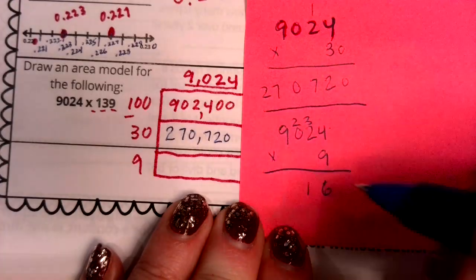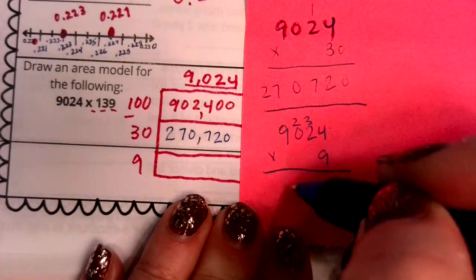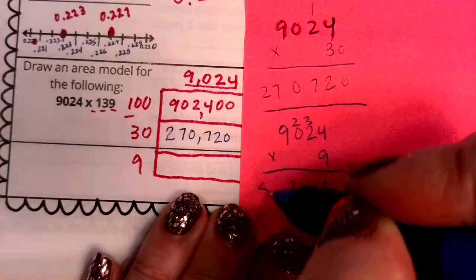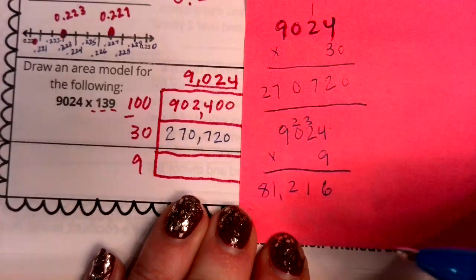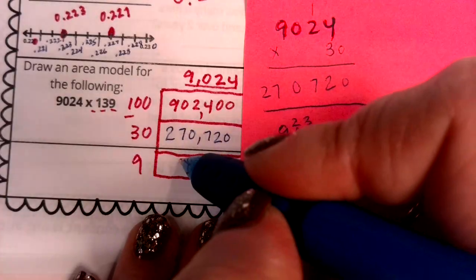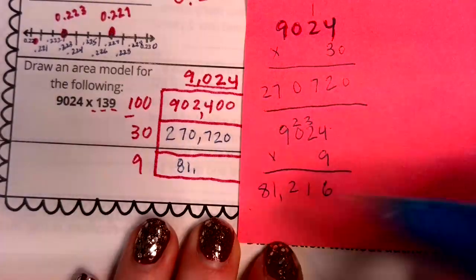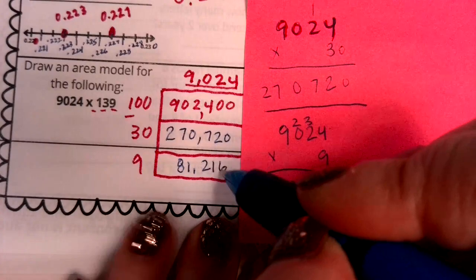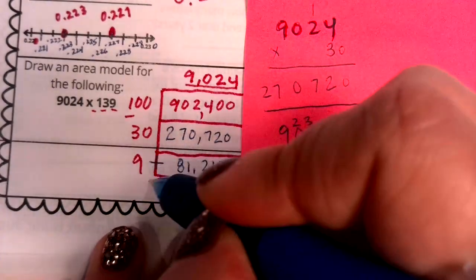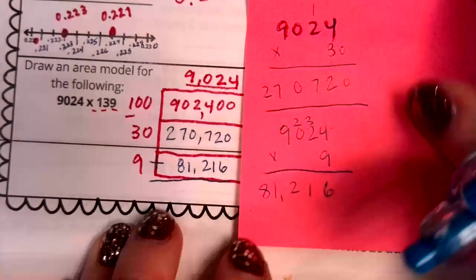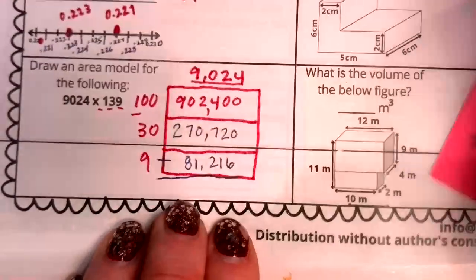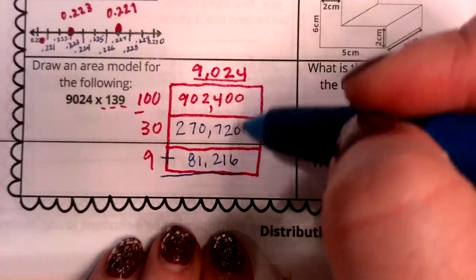Here's my 1, carry my 2. 9 times 0 is 0, plus 2 is 2, and 9 times 9 is 81. This is my answer to that problem. I have 81,216.